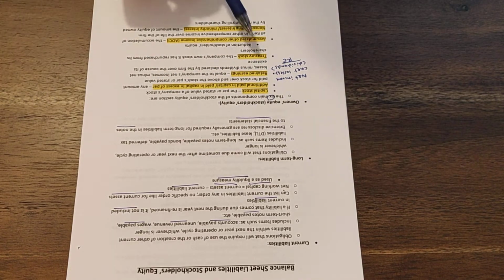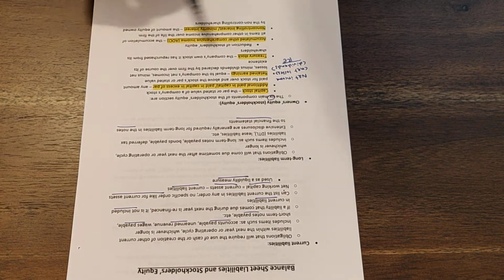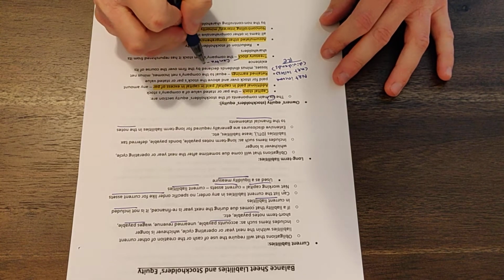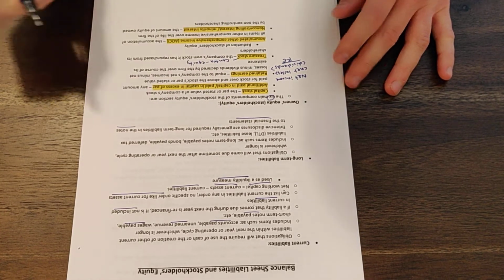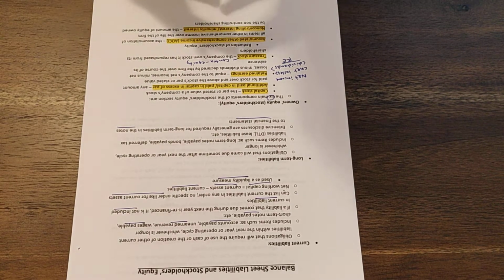Then treasury stock: the company's own stock that it has repurchased from stockholders. This is a reduction of stockholders' equity. This is actually called a contra equity account, and it reduces the balance in our stockholders' equity.